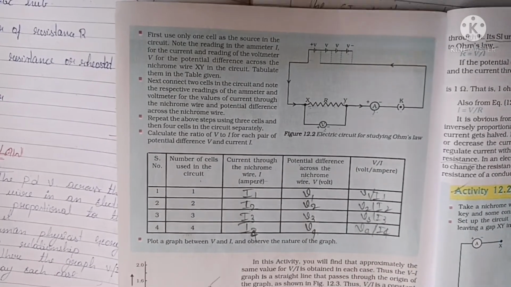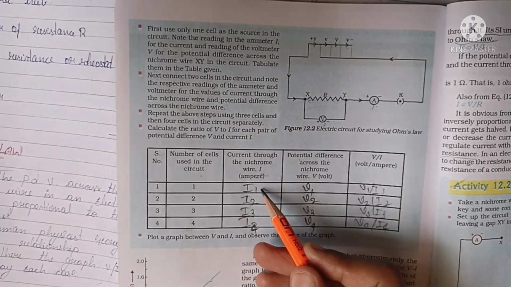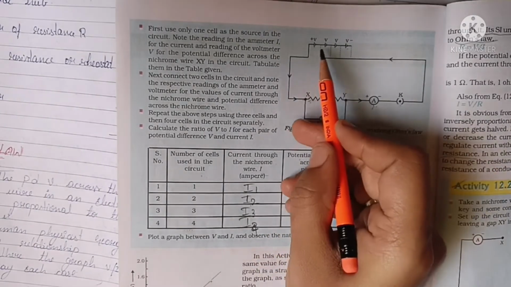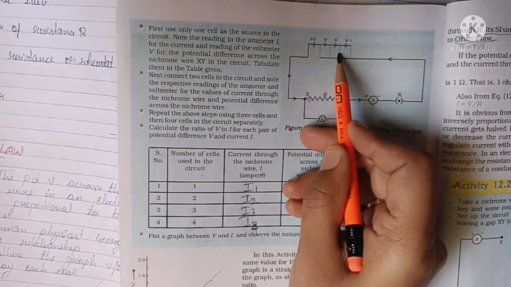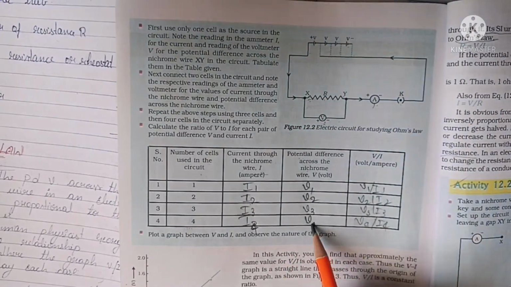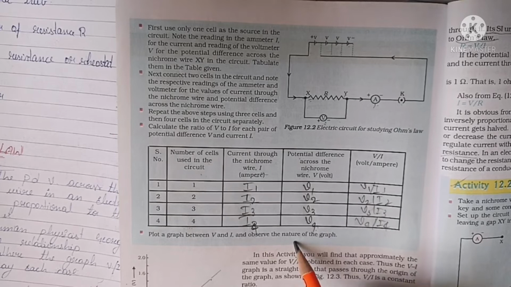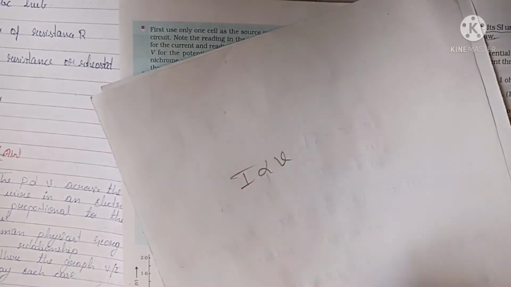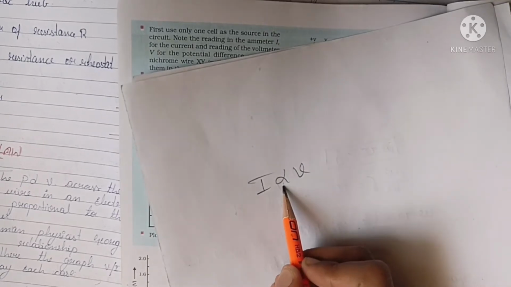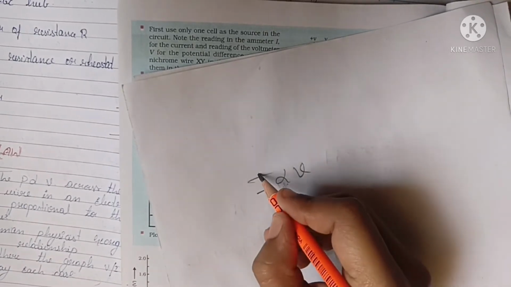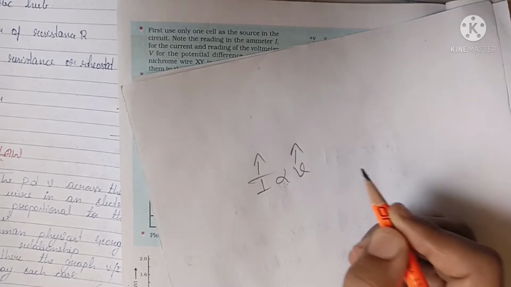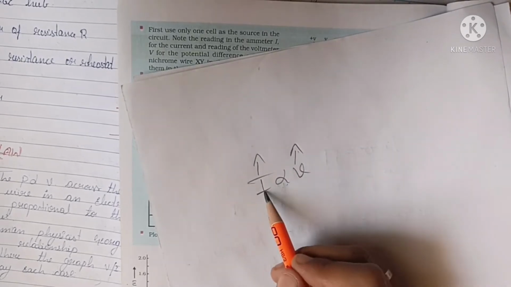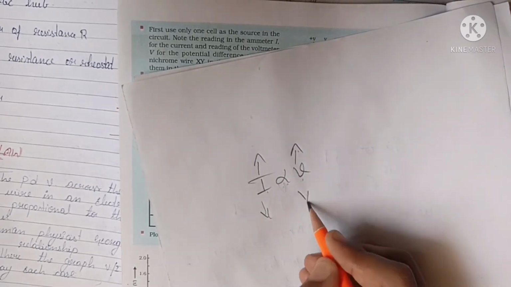Listen carefully, my dears. What happens when the current is increasing, when I go on adding the batteries here? The potential difference, or the volt, also increases. So can I say that I is directly proportional to V? What do we mean by proportional? Proportional always says that when I increases, potential difference also increases. When I decreases, potential difference also decreases.